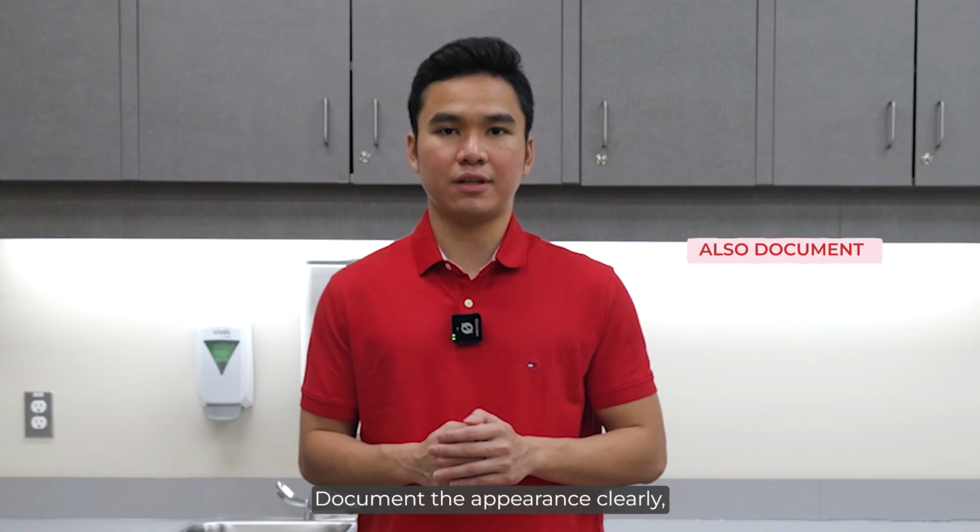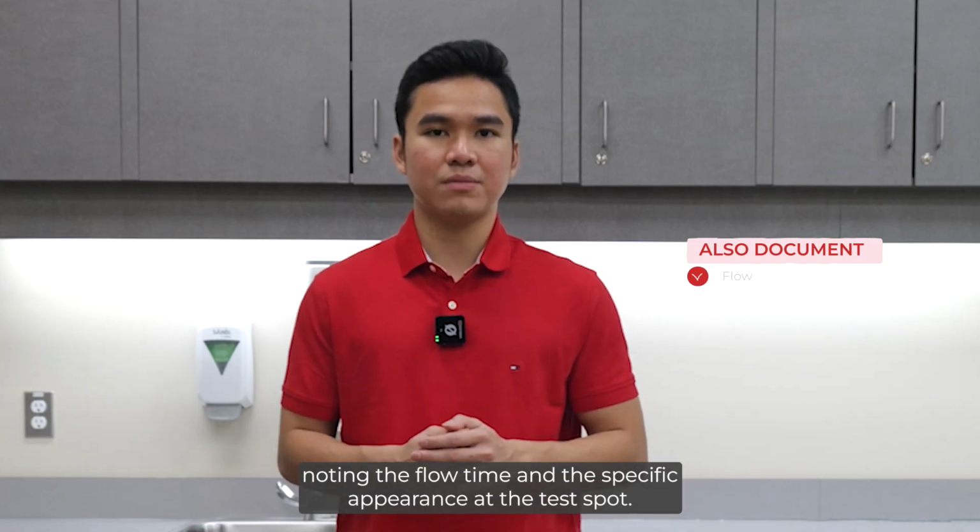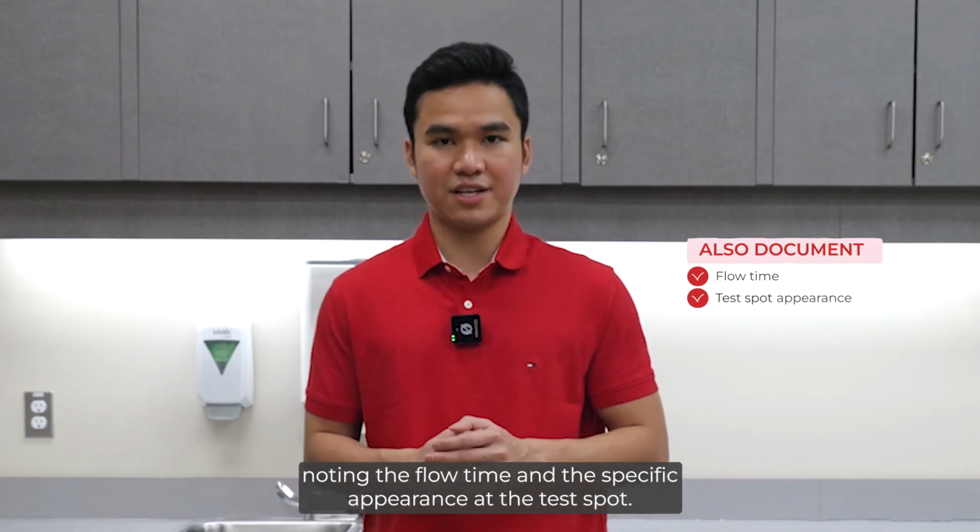Document the appearance clearly, noting the flow time and the specific appearance at the test spot.